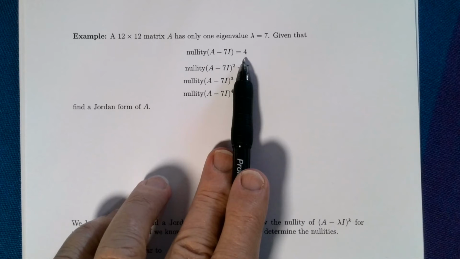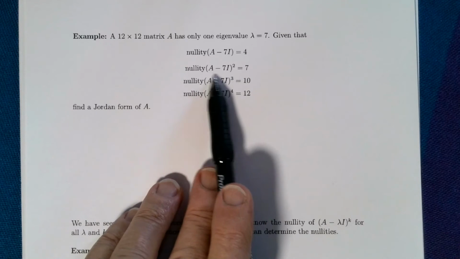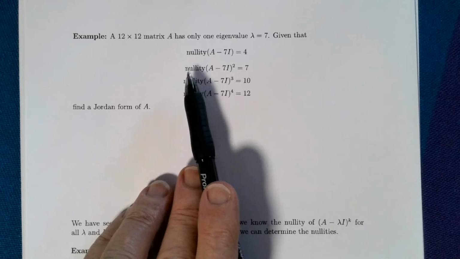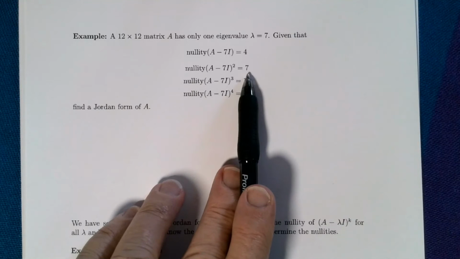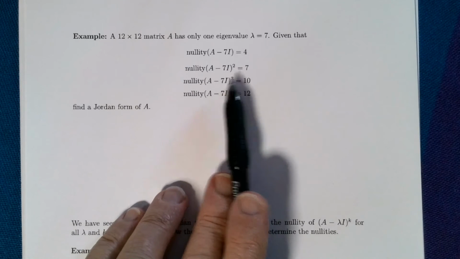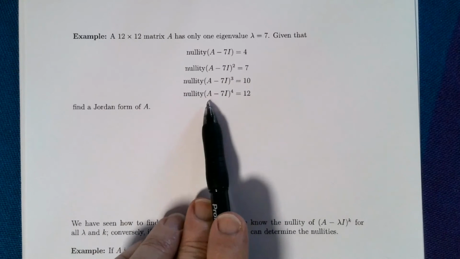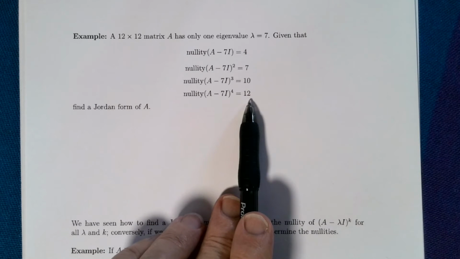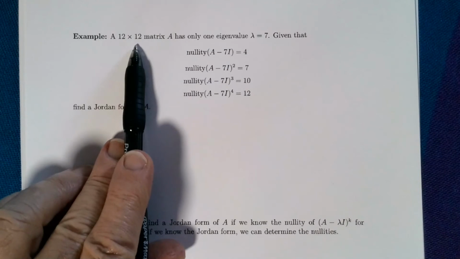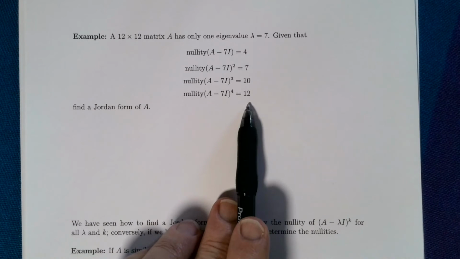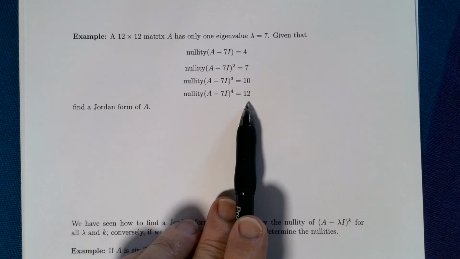If we go to the next kernel out, if we take A minus 7I and square it and look at the kernel of that, that's got dimension 7, and the next kernel out's got dimension 10, the next kernel out's got dimension 12, and that's as far as we can go because we've only got a 12 by 12 matrix, so this will give me all of the 12 linearly independent generalized eigenvectors. And we're asked to find the Jordan form of this one. So here's a worked solution to this.